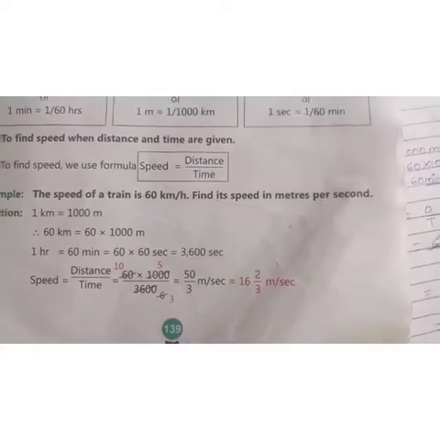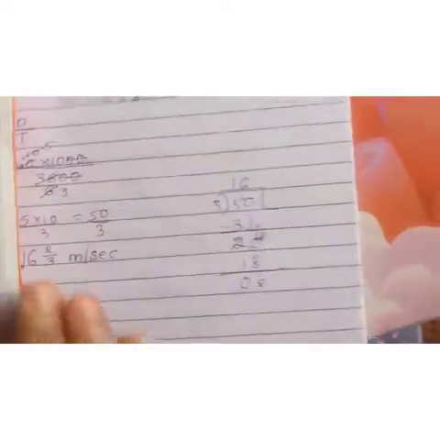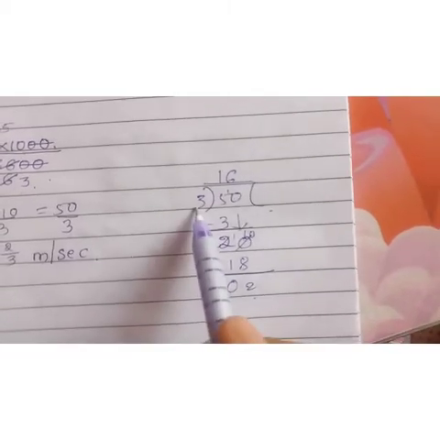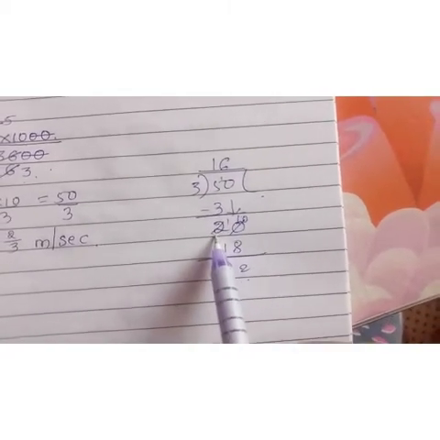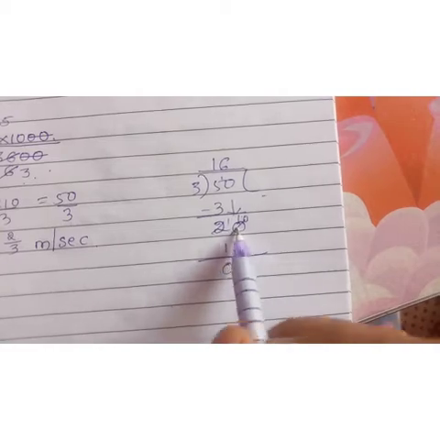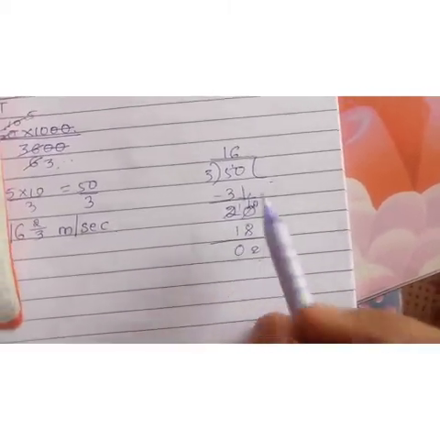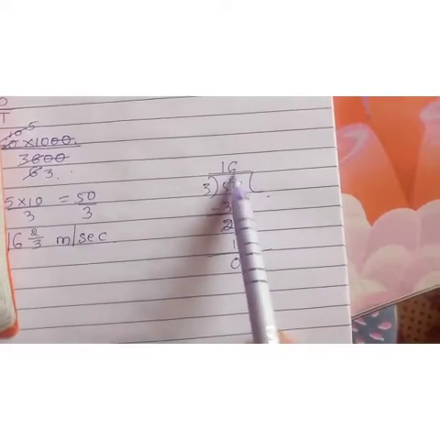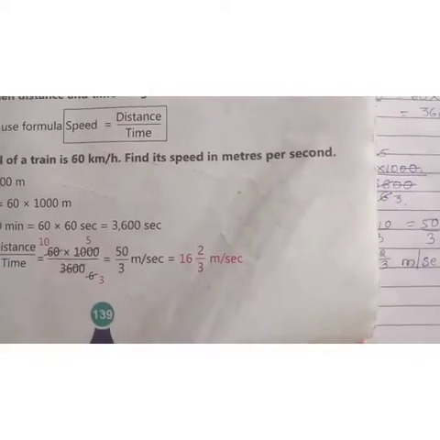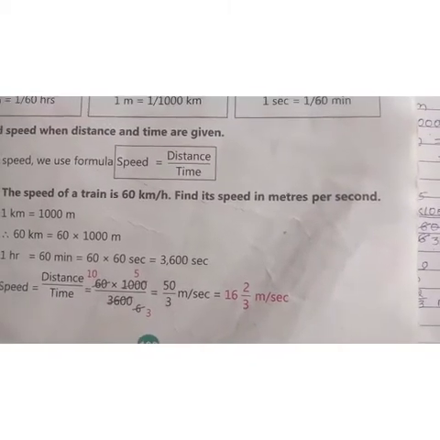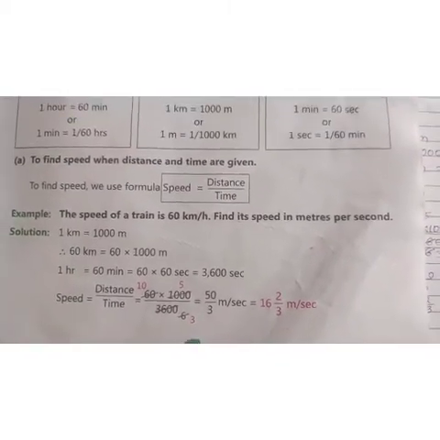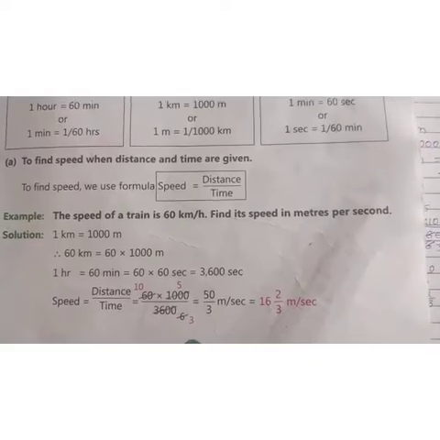So children, when you divide 50 by 3, so I have it here. 3 ones are 3, remainder is 2, bring down this 0, it becomes 20. So 3 sixes are 18, remainder is 2. So the answer will be 16 whole 2 upon 3 meters per second. Is it understood, children? So you will be getting such type of questions. Just try to practice it.